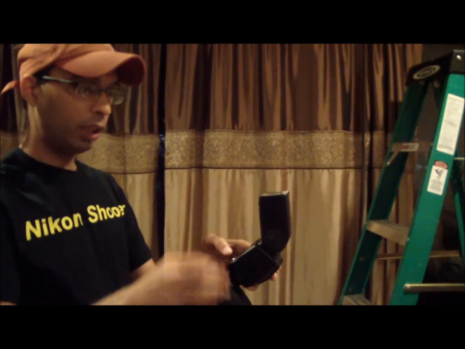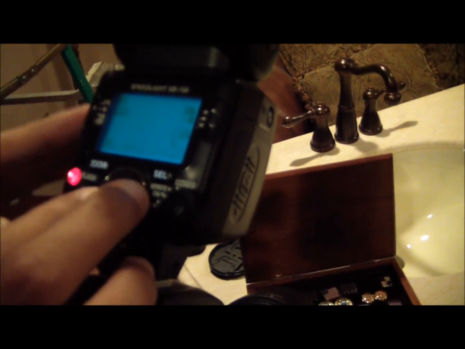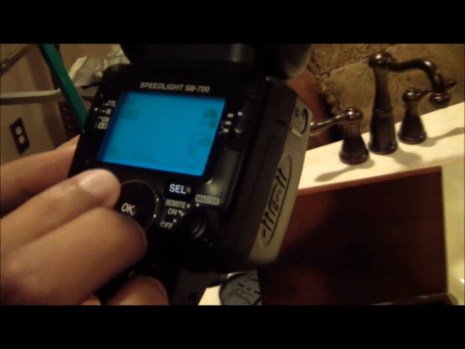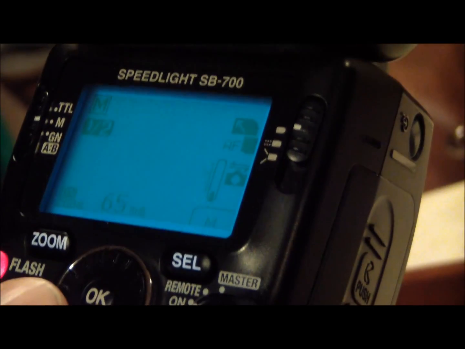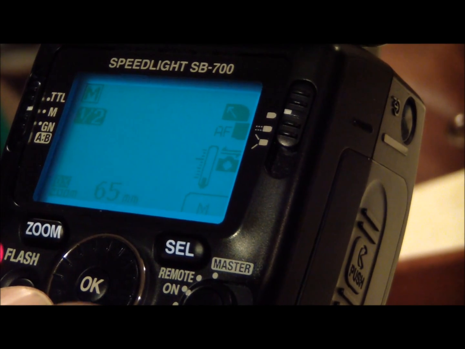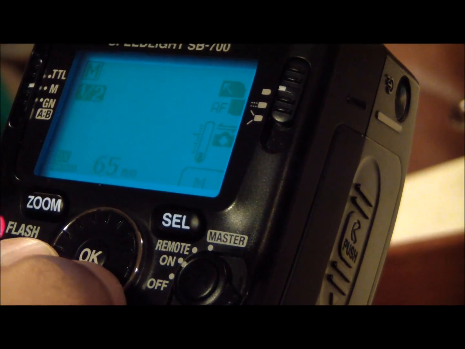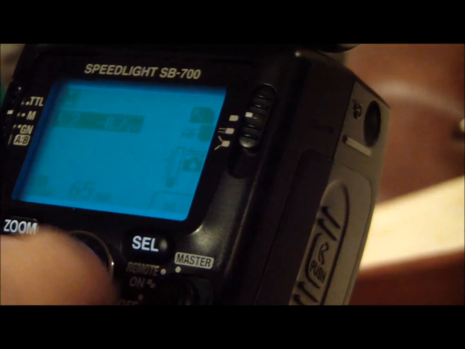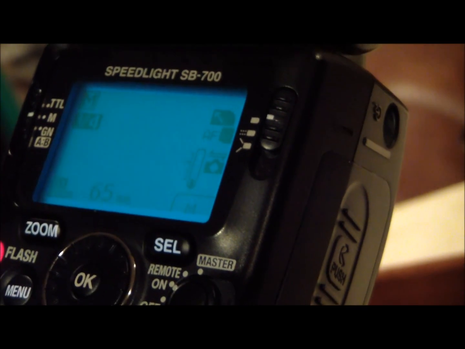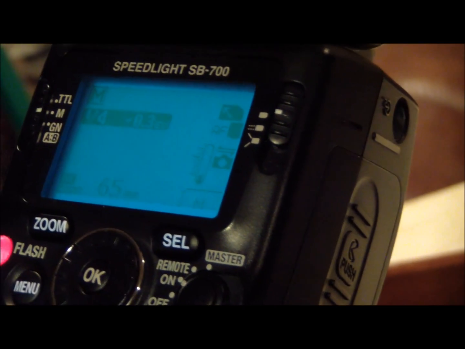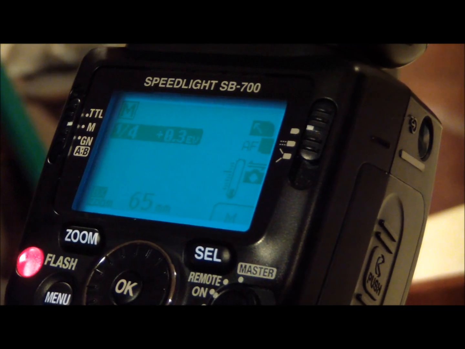So in a situation like that, all you do is increase the flash power. If you go from 1/4 to 1/2, which is a full stop, it's going to get overexposed. There's no doubt about it. So if you can't do an entire stop, you can do 1/3 stop.